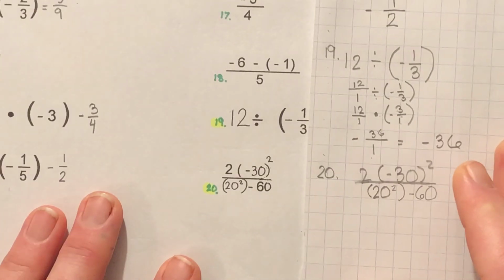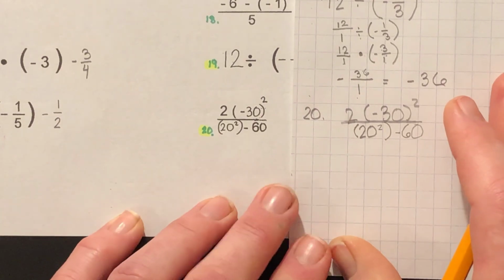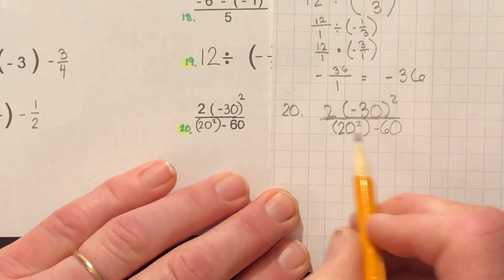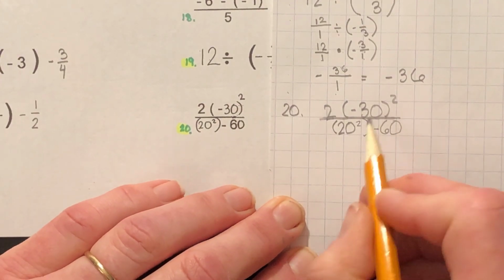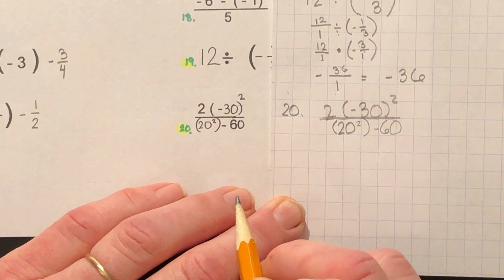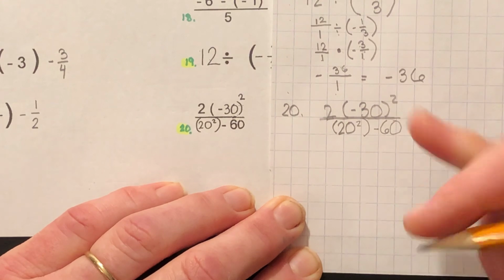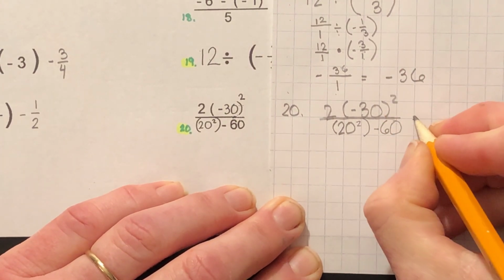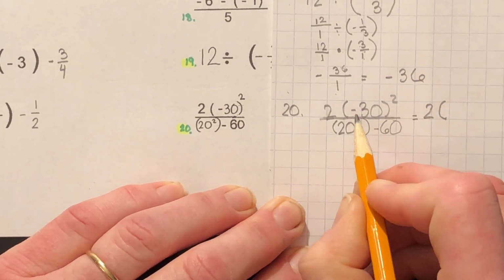And finally, number 20. All right, we will start with the exponents. I'm actually going to go, for the first step, from here to here, and then I'll come down. I'm not sure if I have enough room if I go straight down. So this becomes 2 times negative 30 squared.